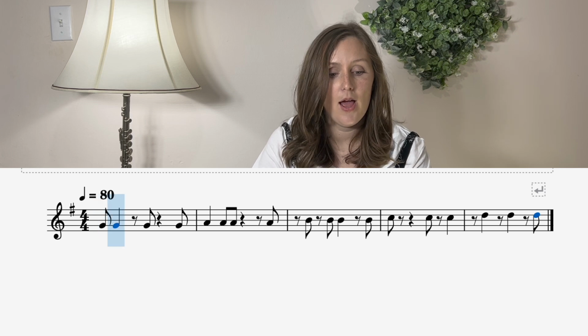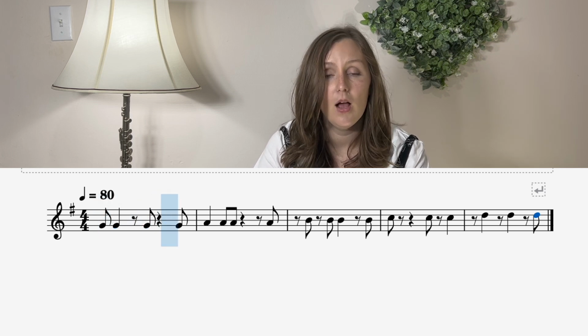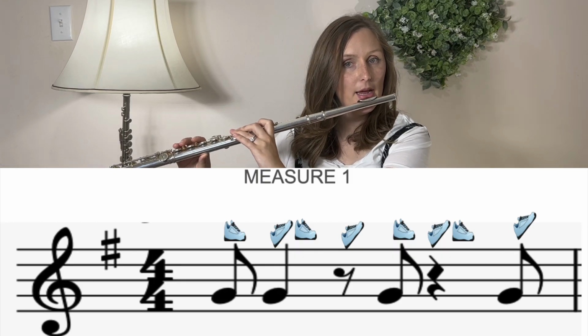So for these examples, I put our little shoes in there to show us where our downbeats versus upbeats are. If you play this with a metronome, it goes like this. Down, up, down, up. Okay, let's try playing it together when I count off. 1, 2, ready, play.